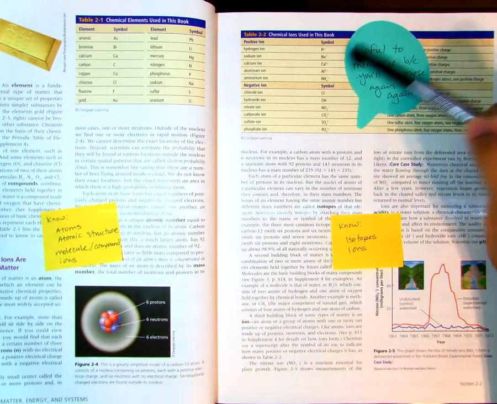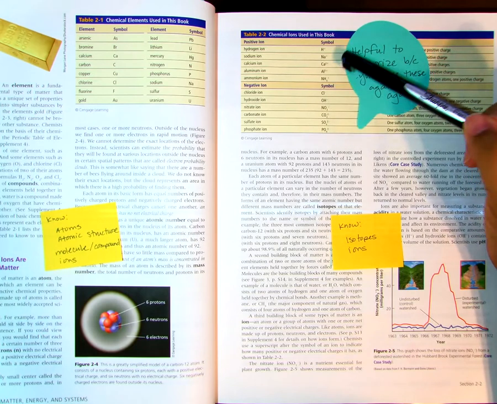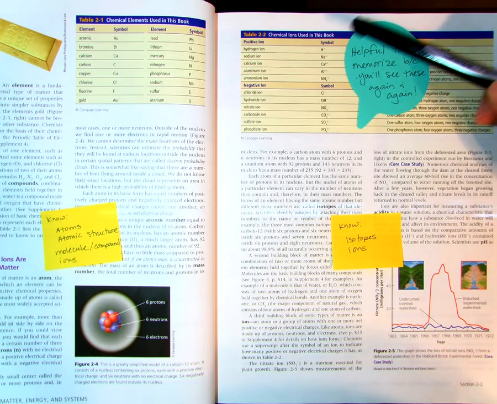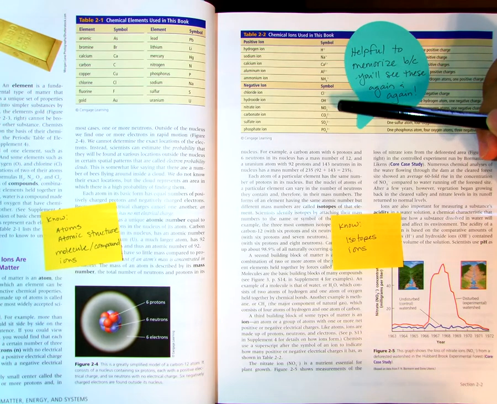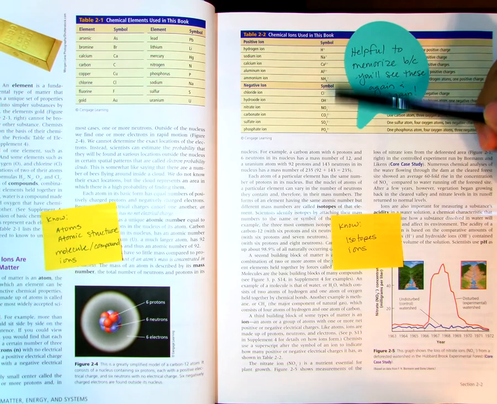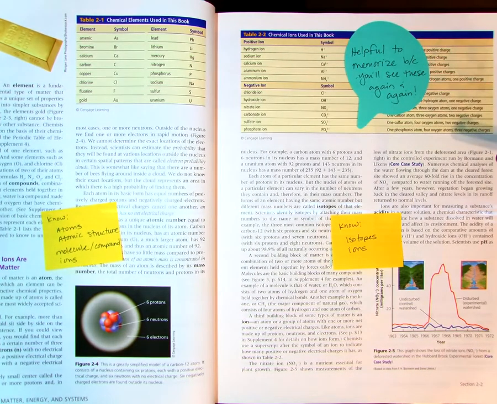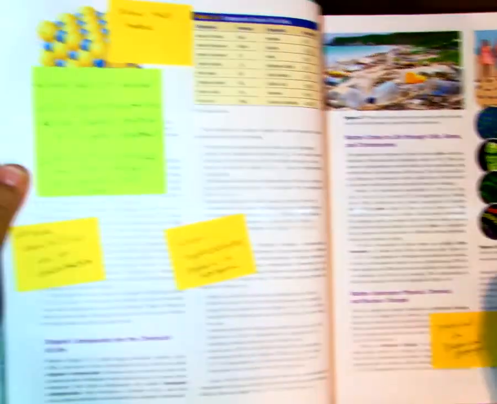This table up here, make sure you recognize these symbols for these positive and negative ions. Is it necessary for you to memorize them in this particular chapter? Not necessarily. I would definitely say make sure you know hydrogen ion, sodium ion, hydroxide ion, but these are things that we're going to see throughout the course, especially when we talk about biogeochemical cycles and different types of pollution. All right, going to the next page.